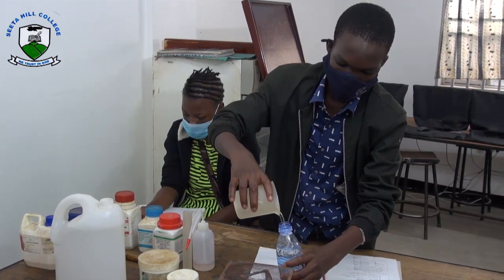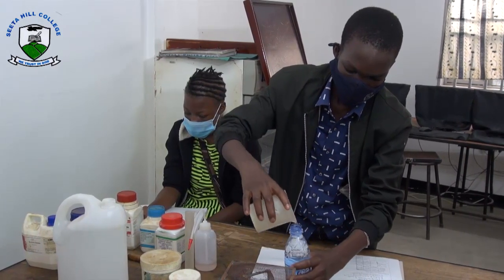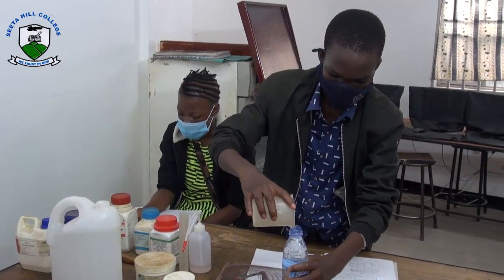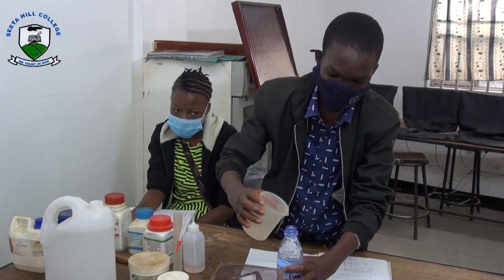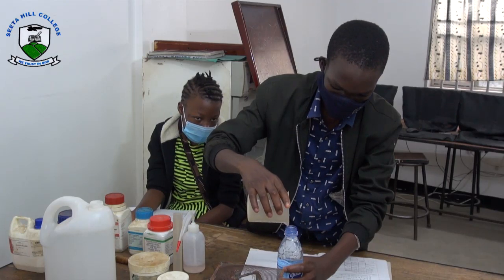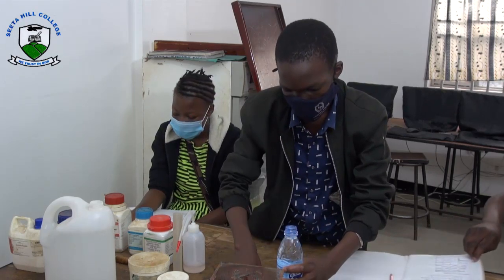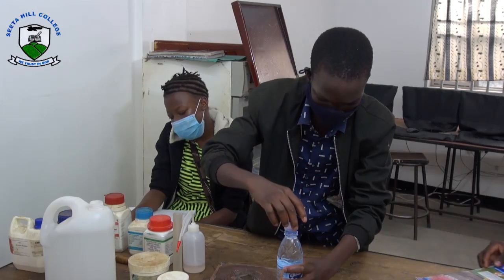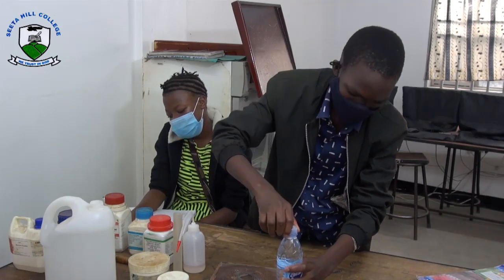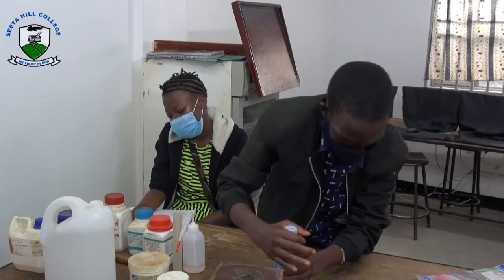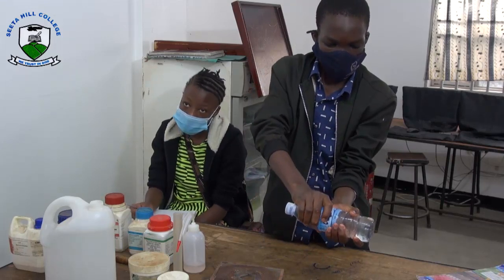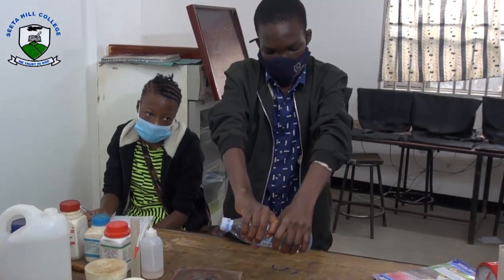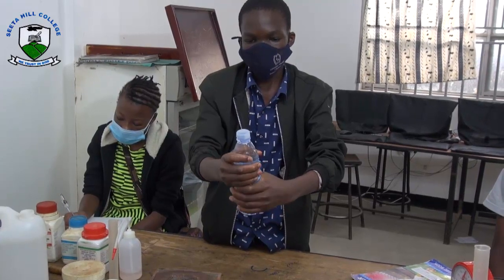Somebody out there in the virtual classroom, you can try out that. Fill to the brim, there is some space left. Pour carefully away from the book. Tie tightly. Then try to squeeze it or compress it. Is it accepting to be compressed?